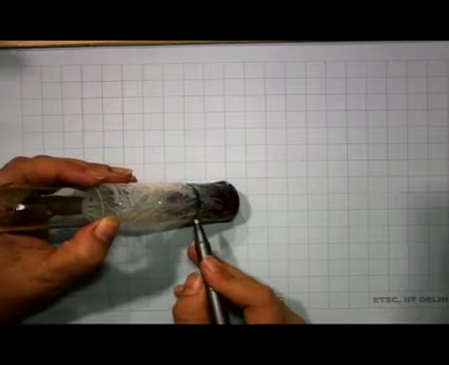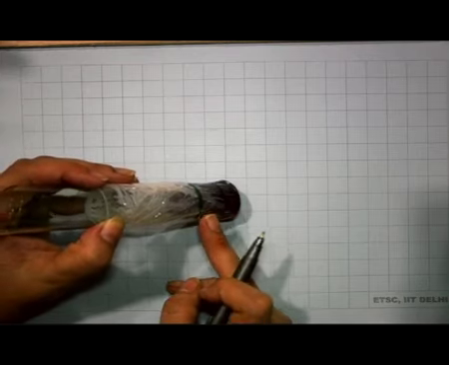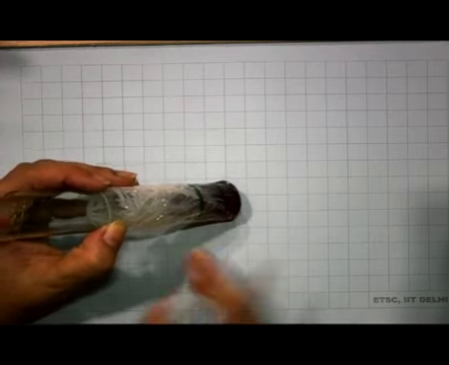So, we have put a mark here. You can see that with the green pen I have put a mark on the level of the sugar solution. The sugar solution appears red because of the presence of food coloring also. It is not going to interfere with our experiment.